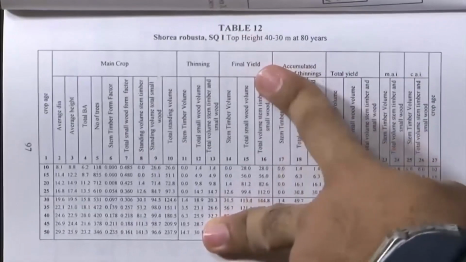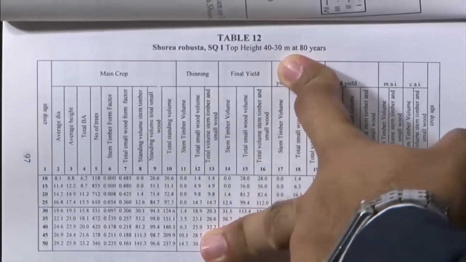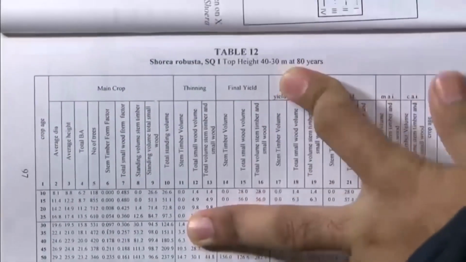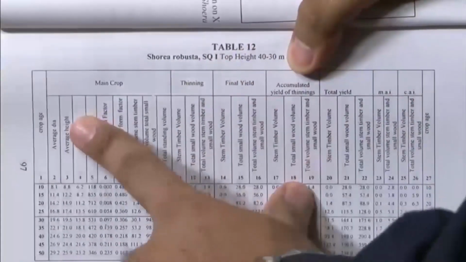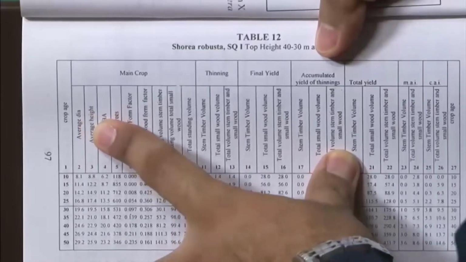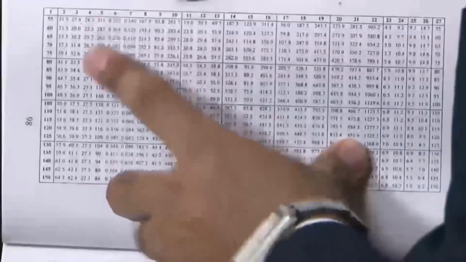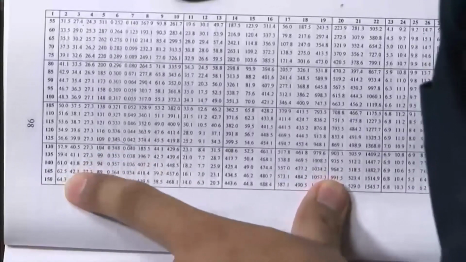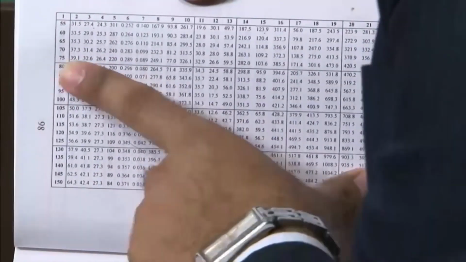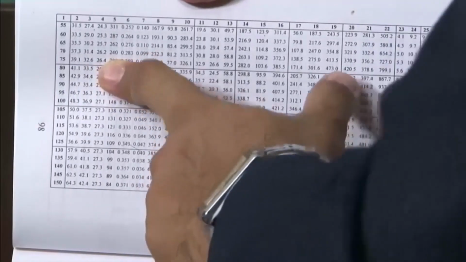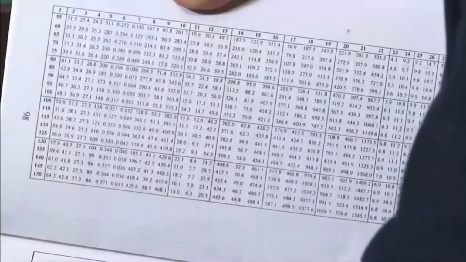Now let us look at this table for site quality 1. It defines site quality 1 as a forest having a top height of 40 to 30 meters; we write it in descending order. Any forest that has a height of greater than 30 meters at 80 years of age will be put into site quality 1. Here in this table we are seeing the crop age, the average diameter and the average height. As the age increases, the height of the trees also increases. For instance, at an age of 150 years the tree will have a height of 42.4 meters. At an age of 80 years it has a height of 33.5 meters. So, any forest in which your trees have a height greater than this, or where the top height is between 30 to 40 meters, will be called a site quality 1 forest.